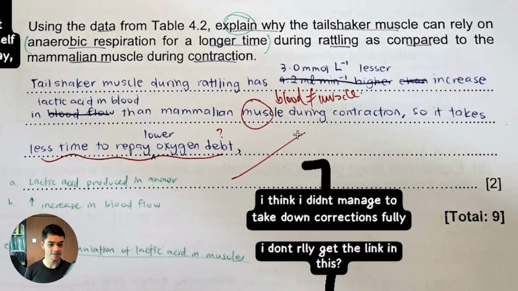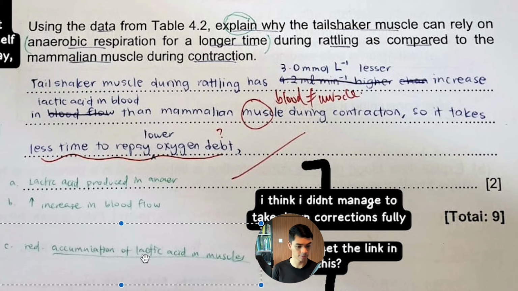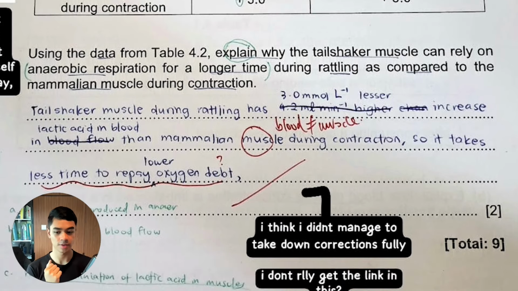But I feel like that's the answer for the second point, okay, because you can see the corrections also from the answer key about accumulation of lactic acid in muscles, right? So this is what I would say for the second point.